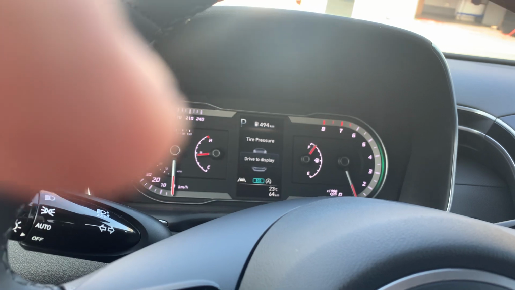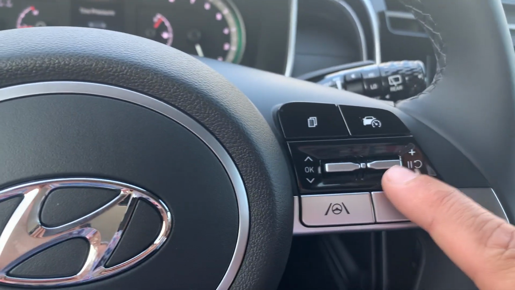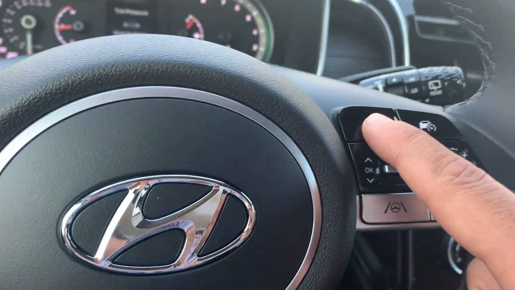Okay, lovely. All right, so let me finish the rest of the buttons here, guys. So we already went through the menu button.